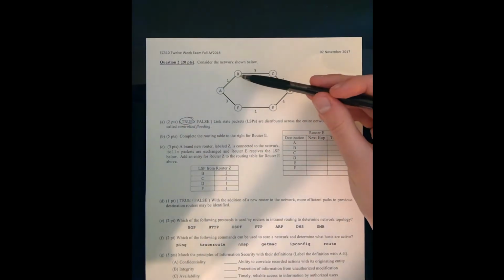This is true. Basically, each link state packet will go to the neighbor, and then the neighbor will forward it on to the rest of the network. So next up, complete the routing table to the right for router E. So E is our start point, and we're figuring out what the fastest path is going to be to get to every other node in the network.